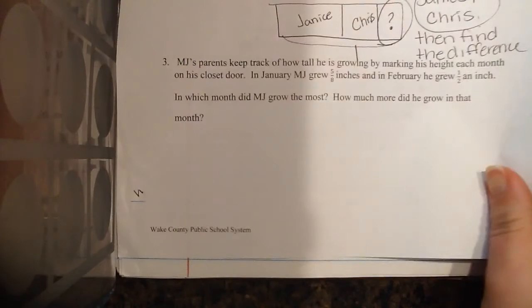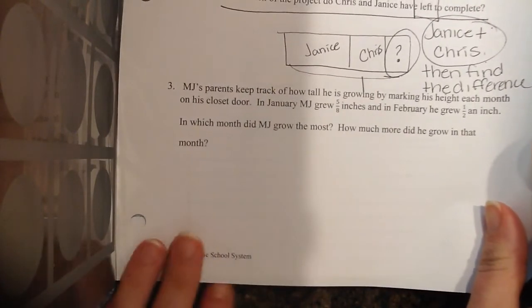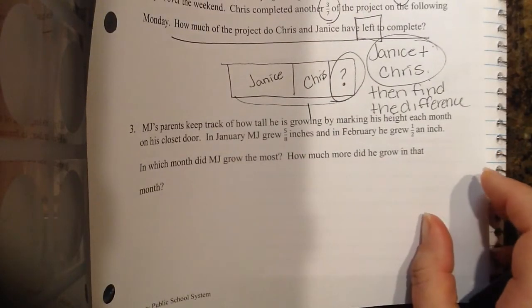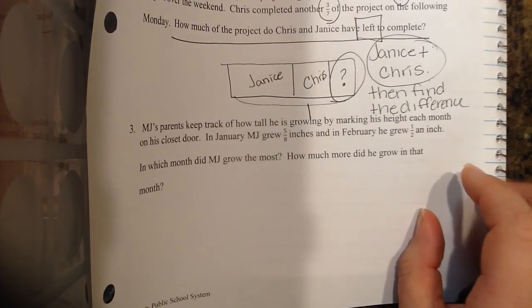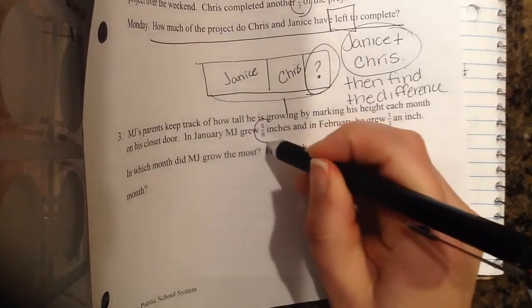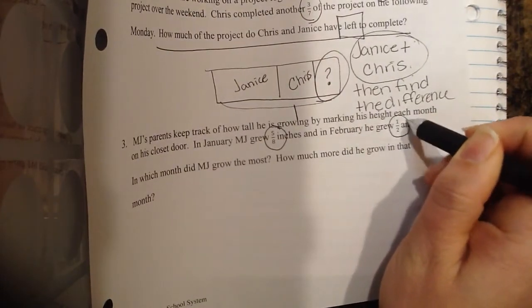All right, let's look. MJ's parents kept track of how tall he is by marking his height each month on his closet door. Let's stop there. So I could see a picture of a closet door, then marking all these heights. In January, he grew this many inches. February, he grew ½ inch.